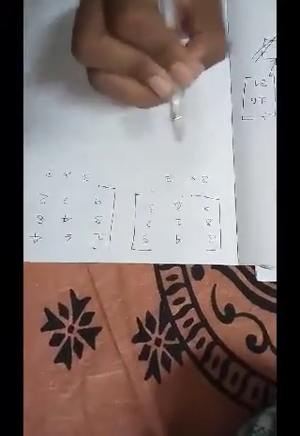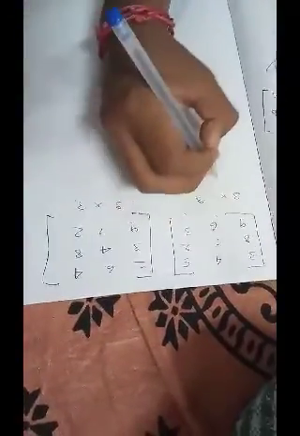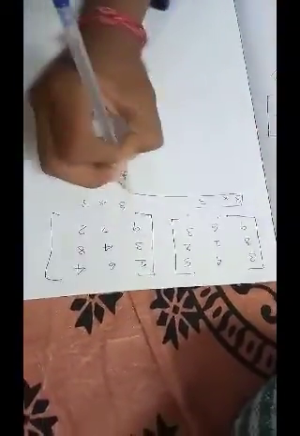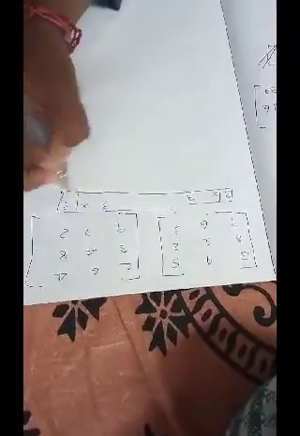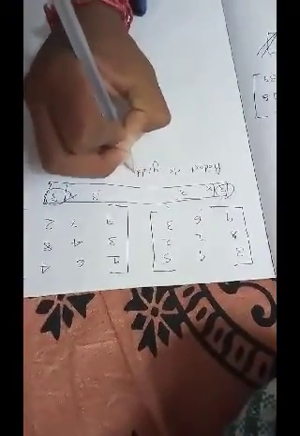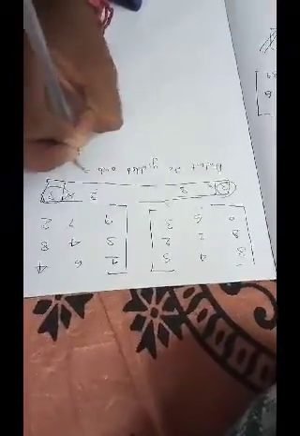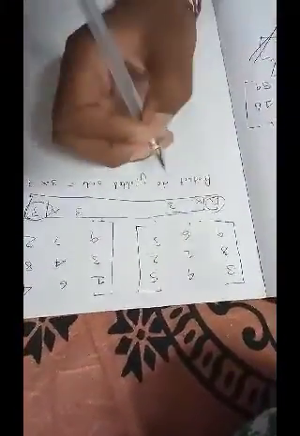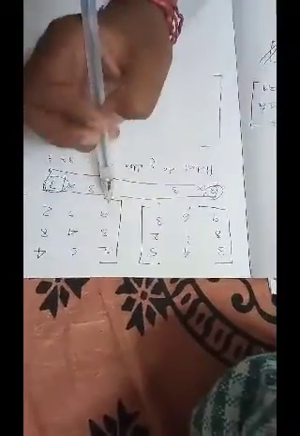And the product, and let's check the condition. The number of columns in matrix 1 is equal to the number of rows in matrix 2. So hence the condition is satisfied, and hence we can multiply them. And the product yielded will also be a 3 into 3 matrix. Order of the product to be yielded is equal to 3 into 3. So let's start with the multiplication. The first element of the product will be the product of the first row and the first column.